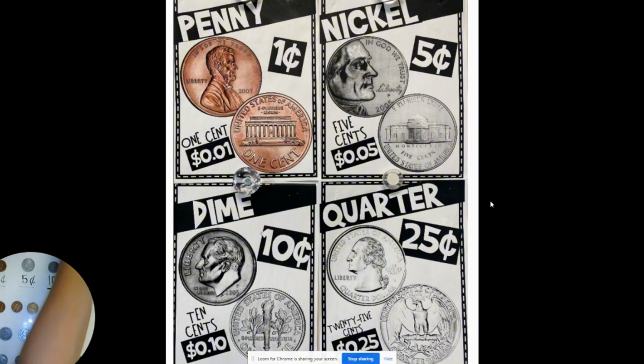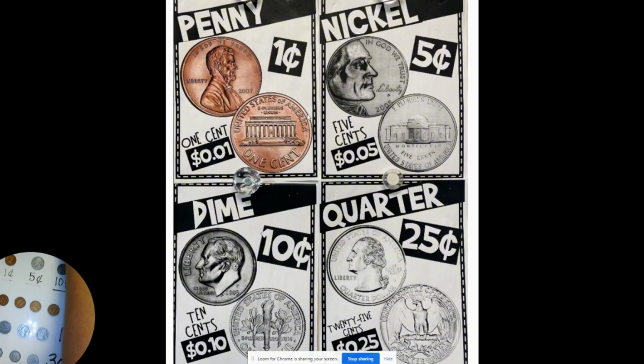You have penny up here in the top, just like you did in first grade. It's worth 1 cent. You have a nickel. It's worth 5 cents. This is the new face of a nickel. The old face of a nickel looks like I'm showing you under the document camera right now. So the face is a little bit different, but they are both nickels. Okay. The dime is worth 10 cents. And now in second grade, we are going to introduce the quarter. A quarter is worth 25 cents each.